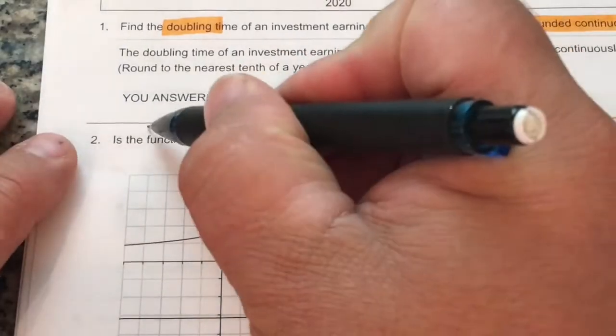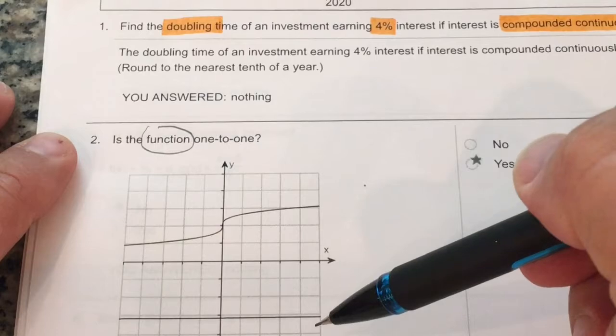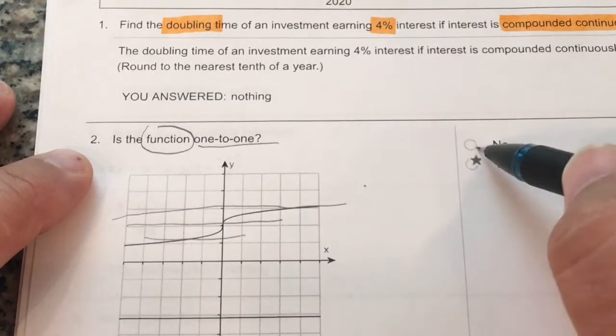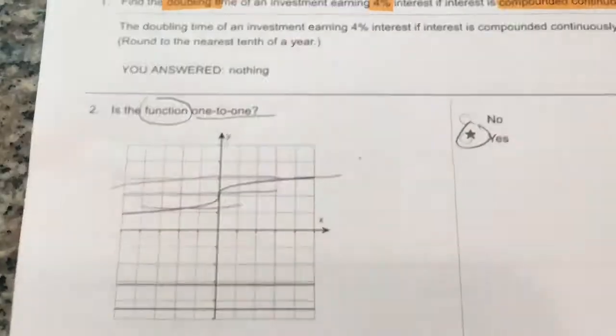And that is correct. Is the function 1 to 1? First, it's a function, so it passes the vertical line test. But in order to be a 1 to 1 function, it has to also pass the horizontal line test. And this one passes both. So yes, it is a 1 to 1 function.